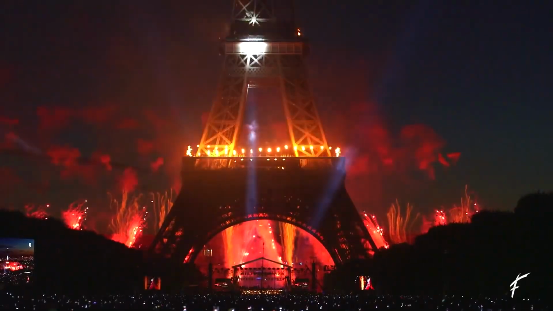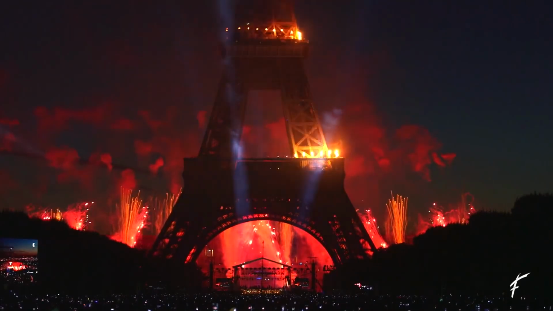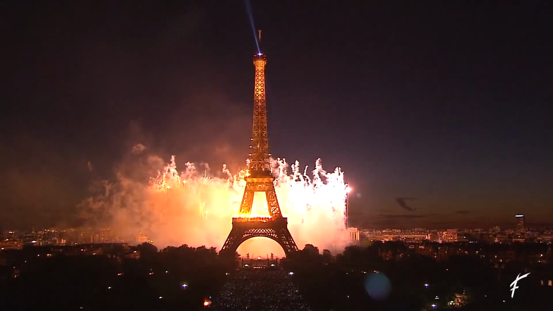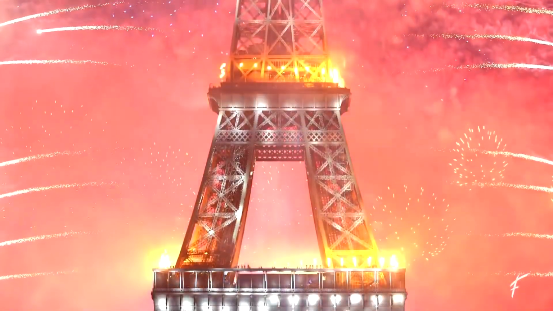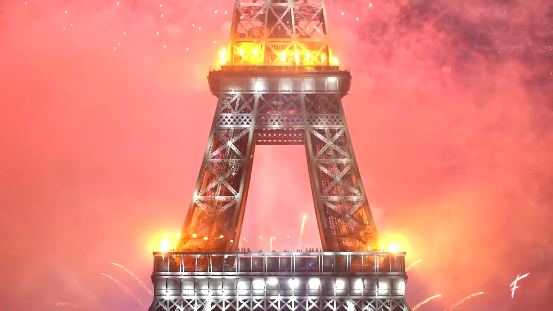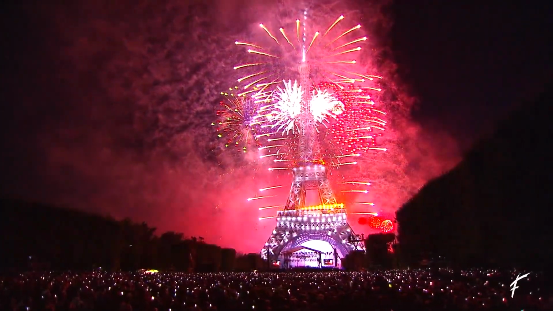The display is for Bastille Day, which commemorates the storming of the Bastille prison in Paris on July 14th of 1789. Seeing this display with fireworks wrapping around and just launching off the Eiffel Tower and just seeing this magnificent monument bathed in colorful light is just such an awesome designed display.